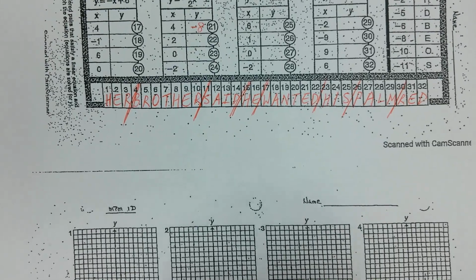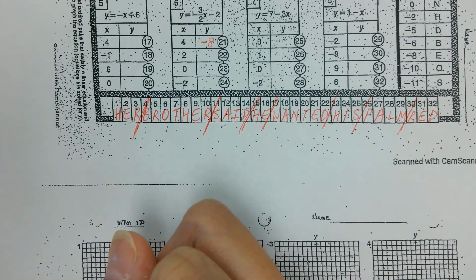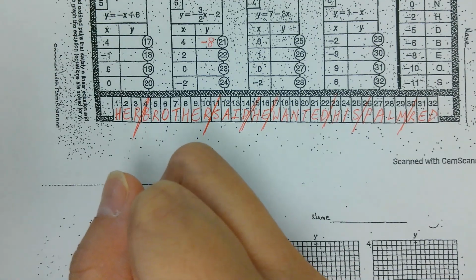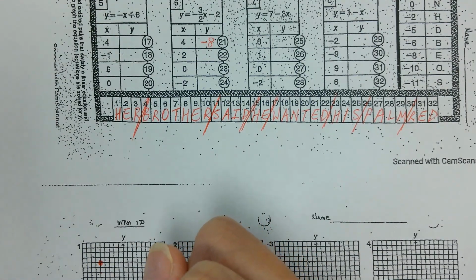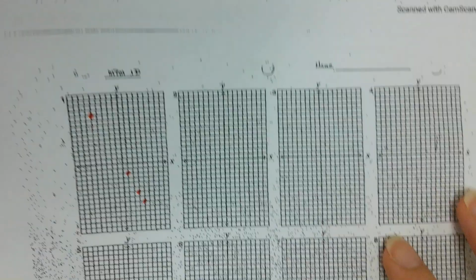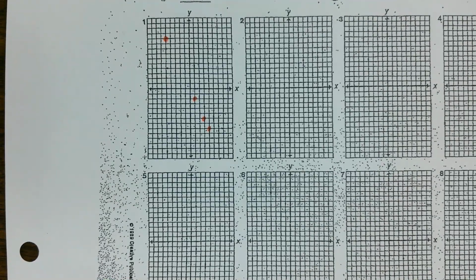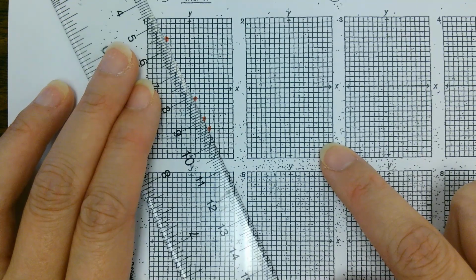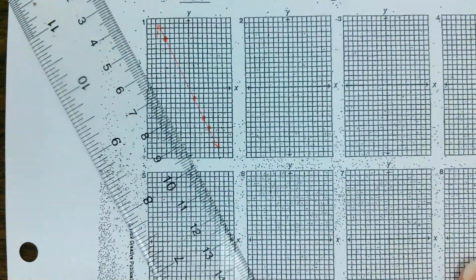Okay, so when you graph these points, negative 5, 10, 1, 2, 3, 4, 5, 2, 4, 6, 8, 10, and then 3, negative 6. Okay, so for the first graph, I got this. How should I connect the dots? What's the connection between the dots? Let's see if it all lines up to be a line. It does. Yeah. So I draw my straight line. My line goes through all of the points.